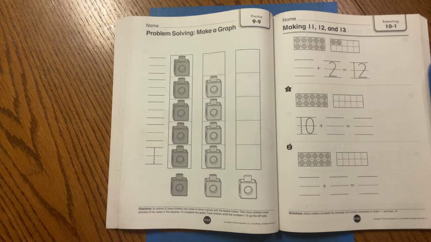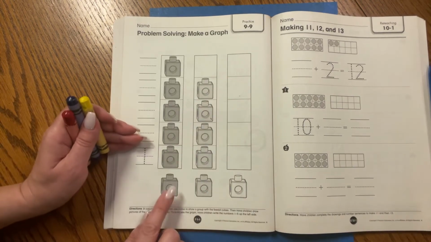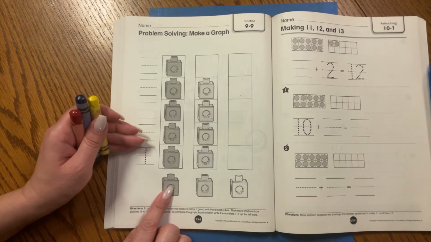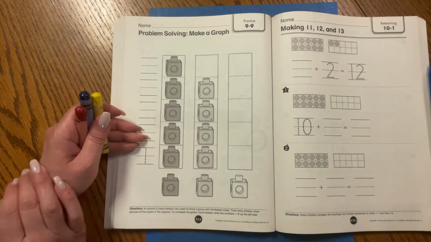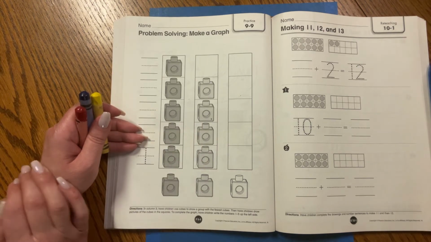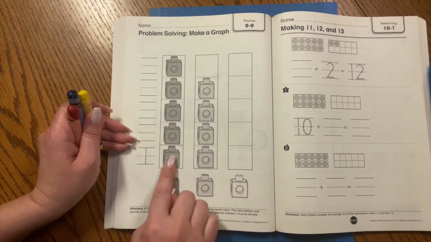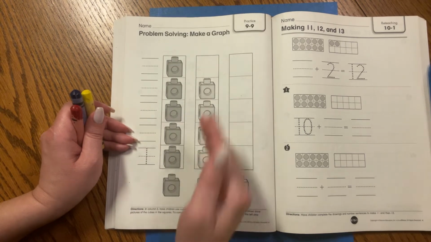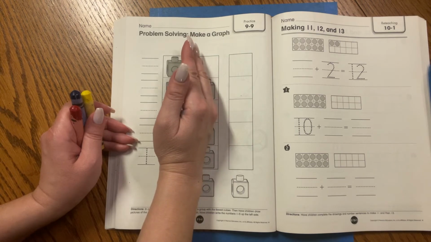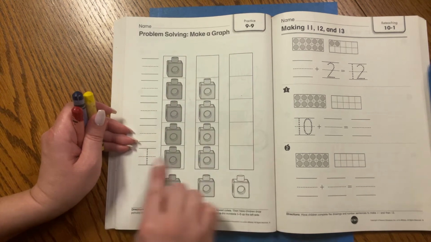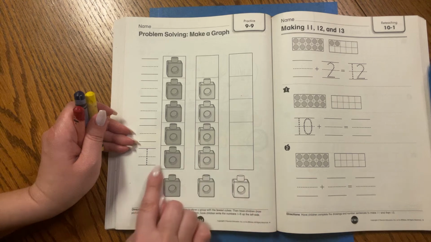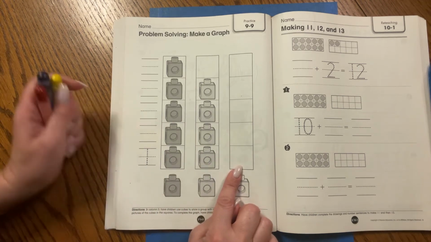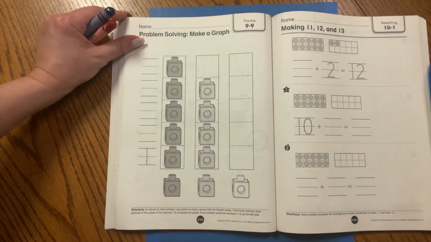Okay, we are going to draw or color in cubes. So they gave us some examples first, okay? So when we see a graph, we see columns, all right? And this is a vertical graph, so it has columns. The other graph was horizontal because it was in rows, but this is a column graph. So we have to label our graph with numbers.